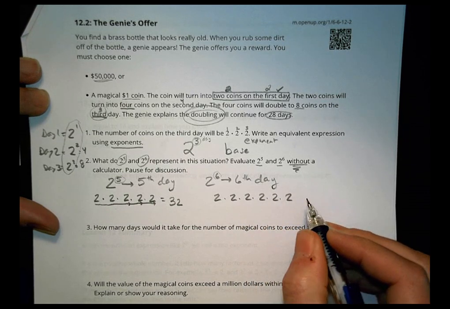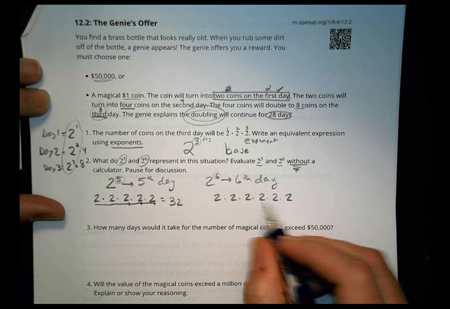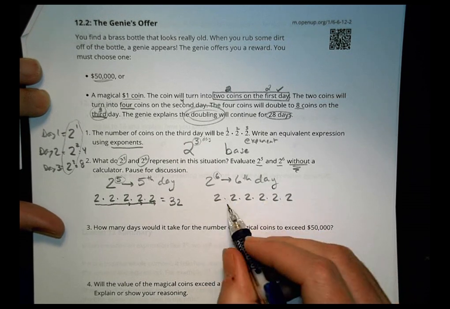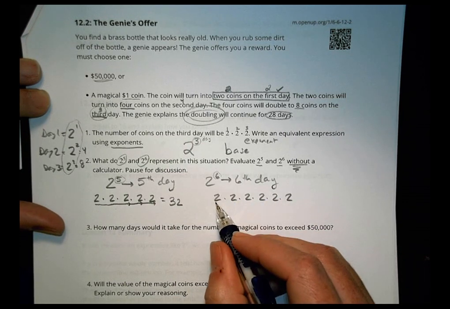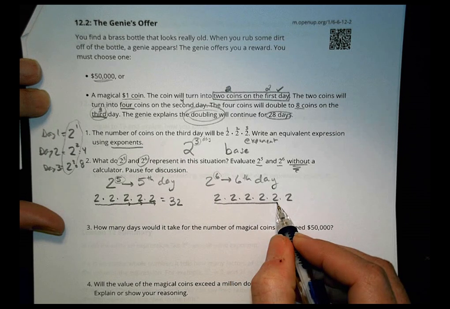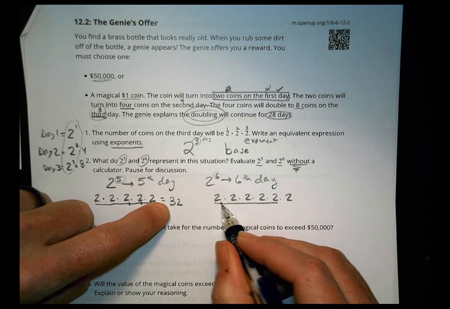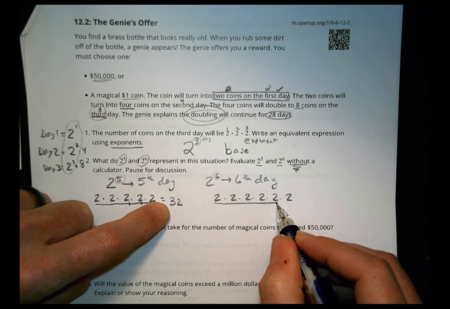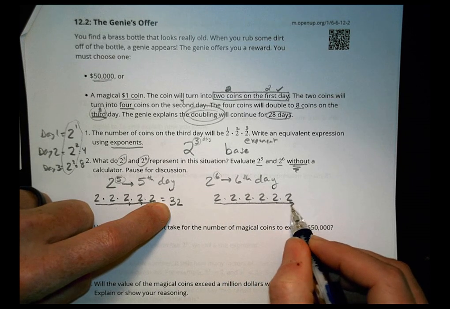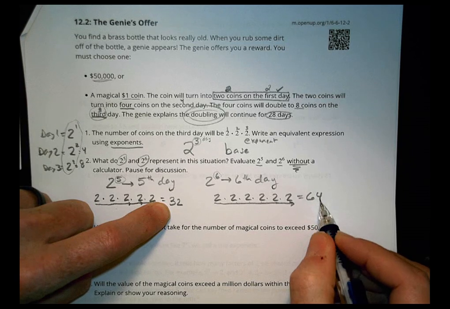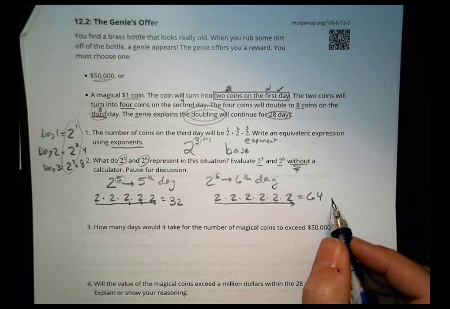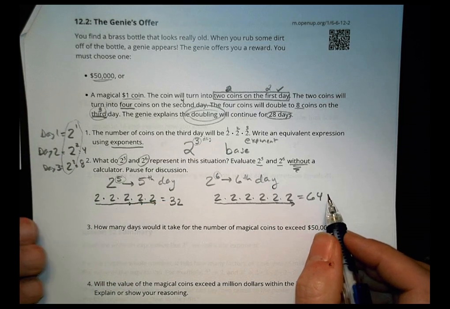times 2. But there's probably a quicker way of multiplying this out, right? Instead of going all the way across again, I could go all the way to here, which is the 5th one, and start at 32, because I know this all multiplies together to get to 32, and then 32 times 2 is 64. Okay? So, that's how that works there.